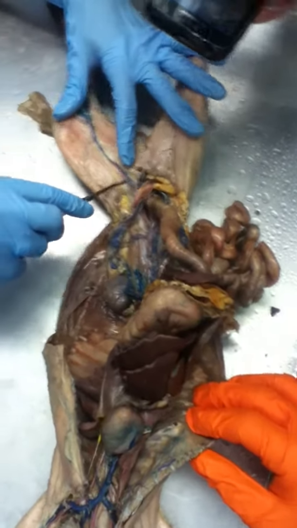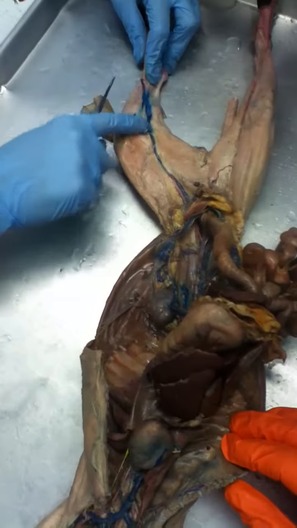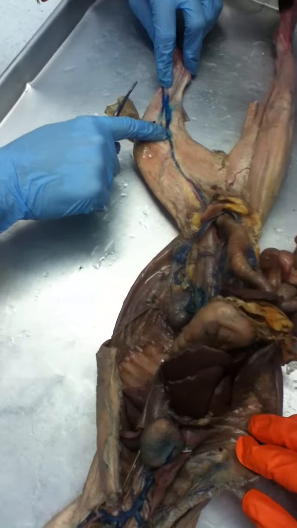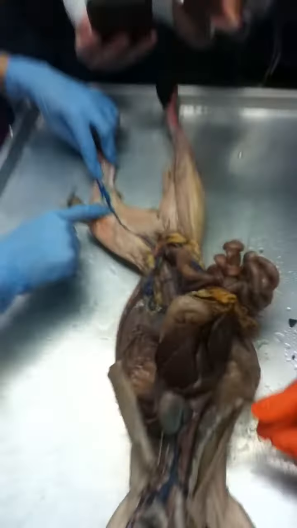Coming out from that, we've got our femoral vein and artery, and down from that, we've got our great saphenous vein. Okay? I think that's it. Unless you want to go with the pharynx.